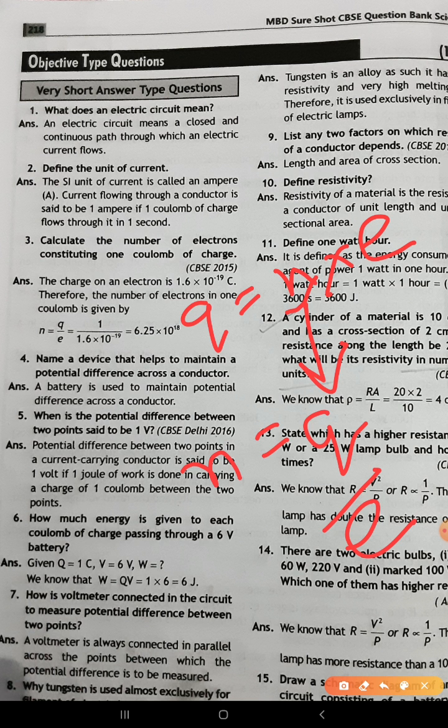We have a charge of 1 coulomb, and the value of e is 1.6 into 10 to the power minus 19 coulomb. This is the charge on an electron. Got it? Q is given as 1 coulomb, and we have to find the number of electrons. By dividing, we get 6.25 into 10 to the power 18, or you can directly memorize this one, because this is a really very important question.